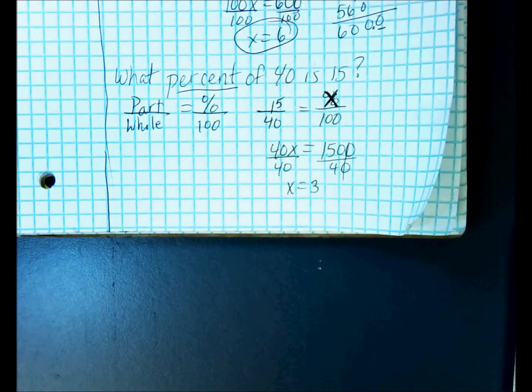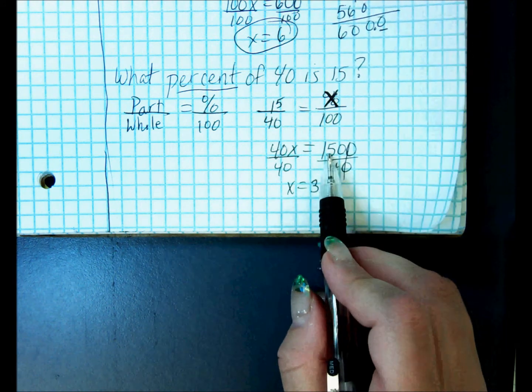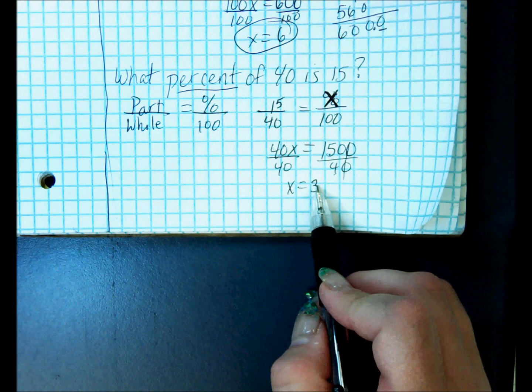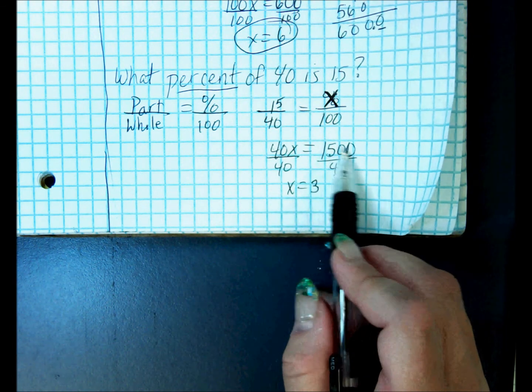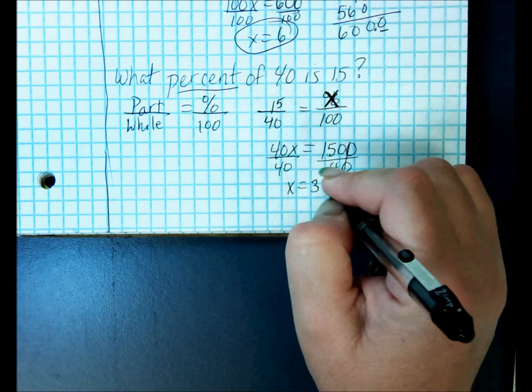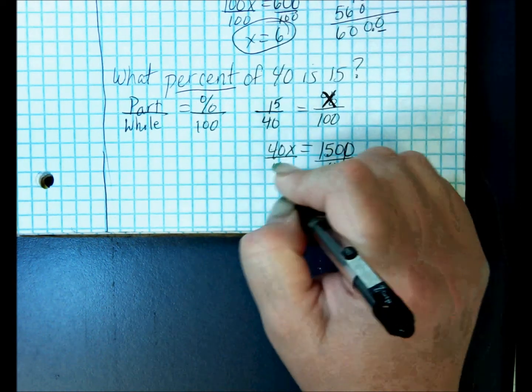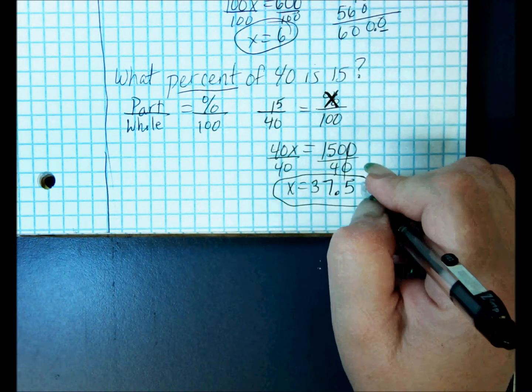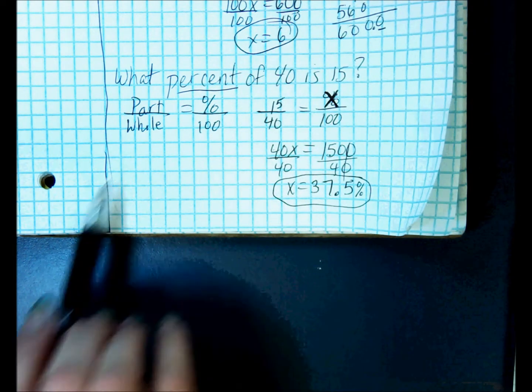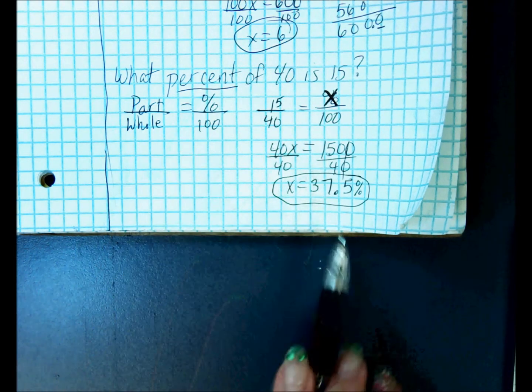X equals, so 4 goes into 15 3 times, which would be 12, and then 3 left over. When you do your division, you'll find that you get 37.5, and that is the percent that's needed. I go back and double check what I was looking for. It is a percent. Got it.